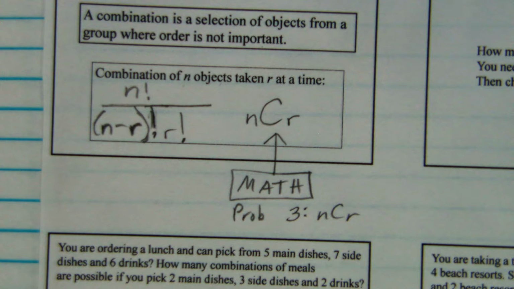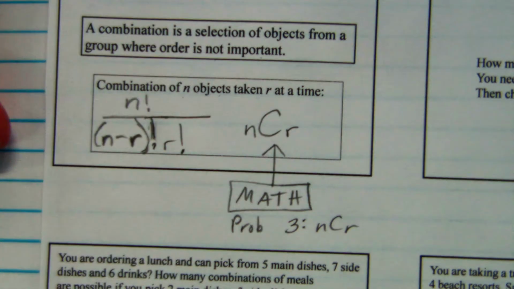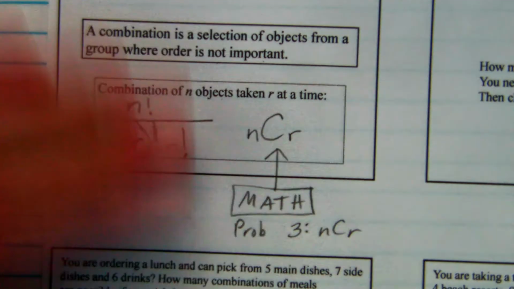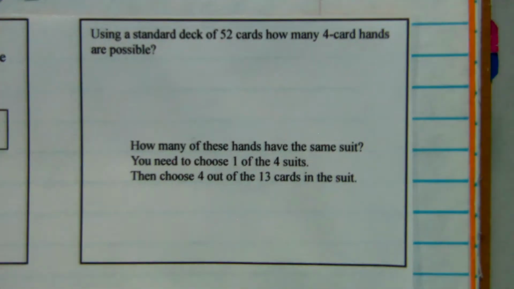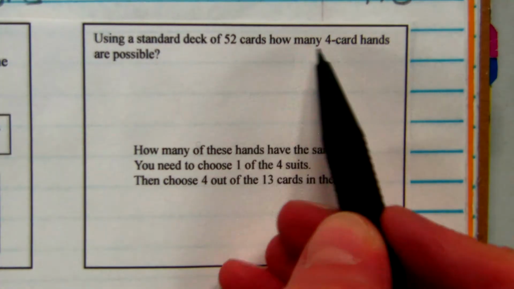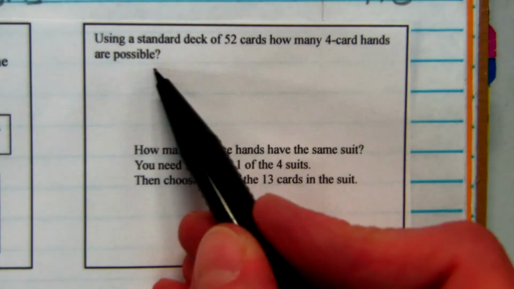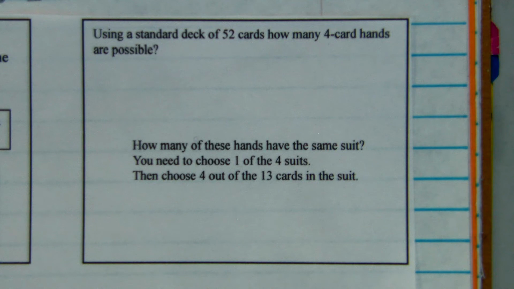So we're going to look at some combinations. There's lots of different story problems that come with this. Did everybody get what they need off of that? All right, so it says, using a standard deck of 52 cards, how many 4-card hands are possible? So it doesn't matter if you're holding cards 1, 2, 3, 4, or 4, 3, 2, 1, or 3, 4, 2, 1, or whatever. It's still the same hand of cards. So that's what makes this different from a permutation. What order you got the cards dealt to you or that you're holding them doesn't matter. It's just the same 4 cards.